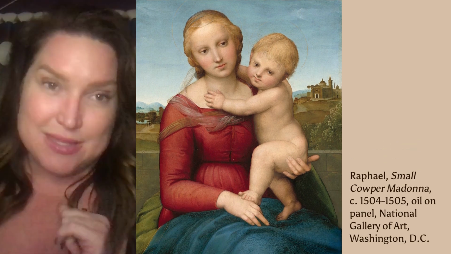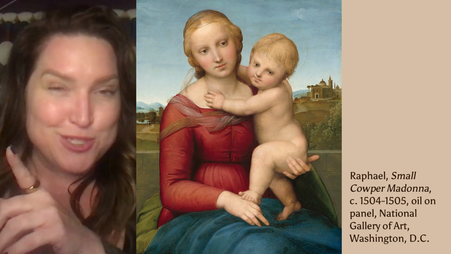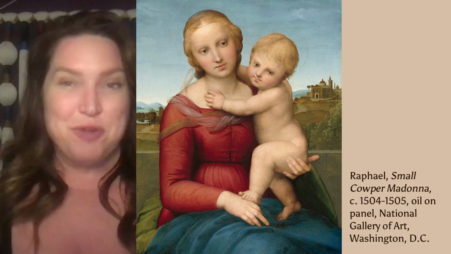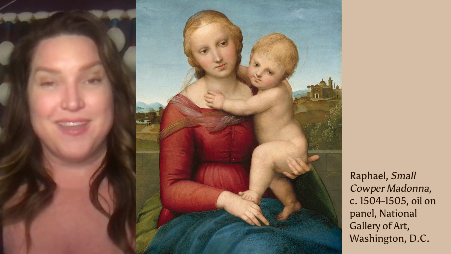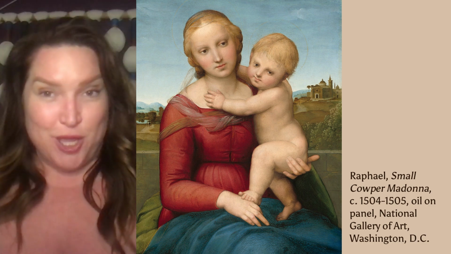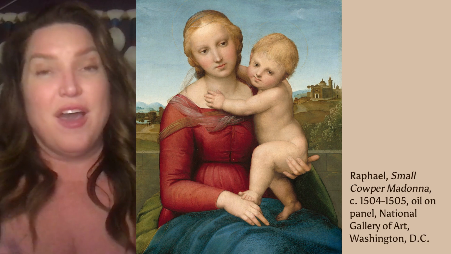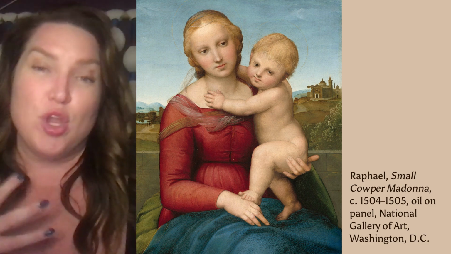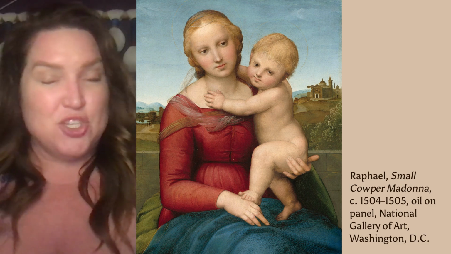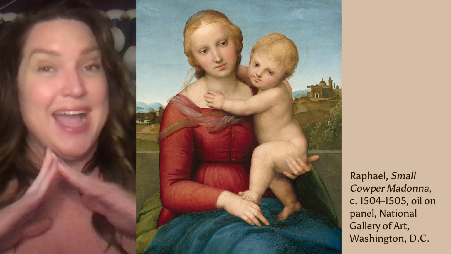Let's look at this Renaissance image by everyone's favorite Teenage Mutant Ninja Turtle, Raphael. So Raphael is known for his Madonna and Child paintings. This is a typical example of a Renaissance depiction of the Madonna and Child, or the Virgin Mary with her little baby Jesus. So how is this different stylistically?